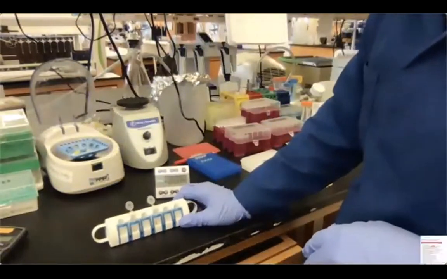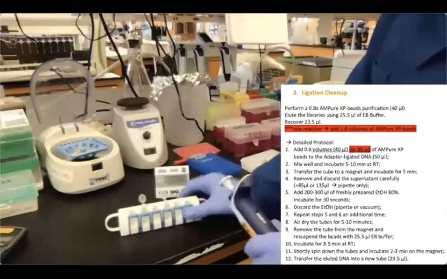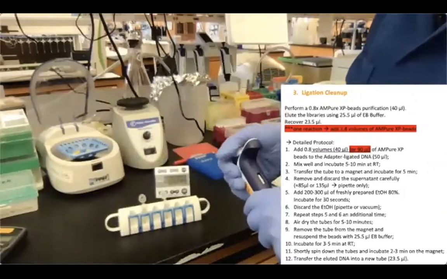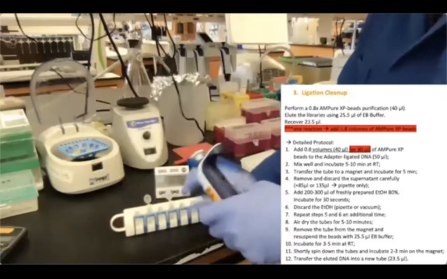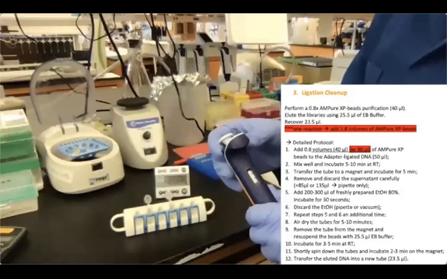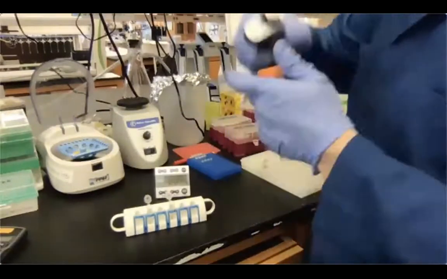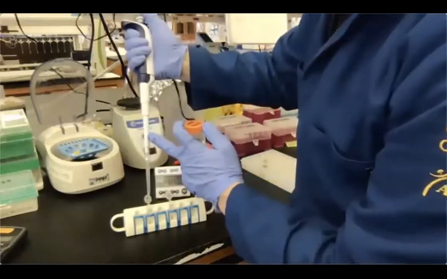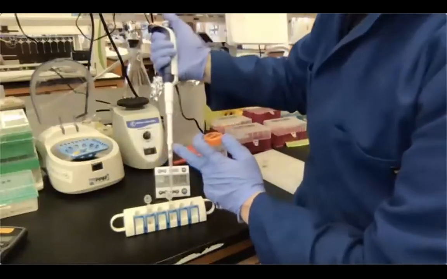So after discarding the supernatant, I can wash my bead pellet. We do this by keeping our tubes on the magnet. The volume of the ethanol that we're using for washing has to be enough to cover the bead pellet entirely, okay? Usually in 1.5 ml tubes, 300 microliters of 80% ethanol is sufficient. I'm also pipetting away from the bead pellet. I don't want to dislodge it. Okay, 1 and 2.